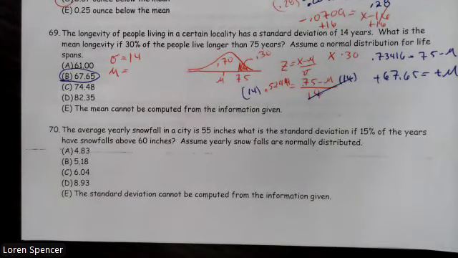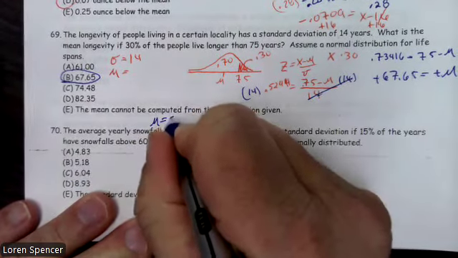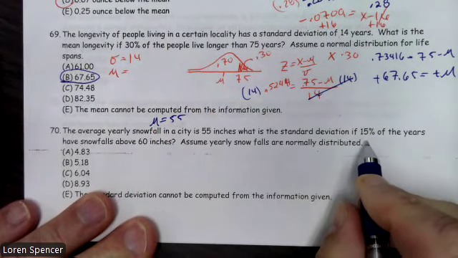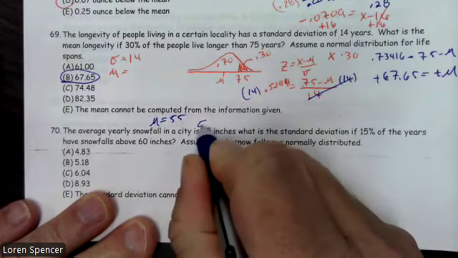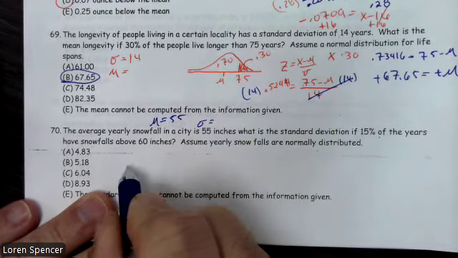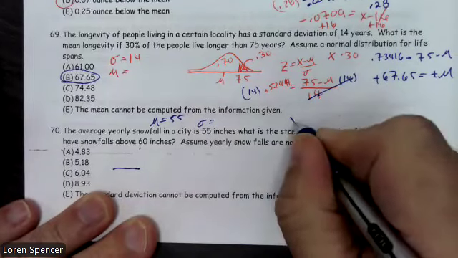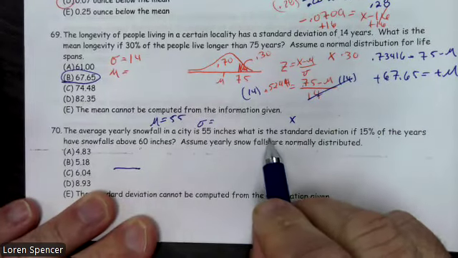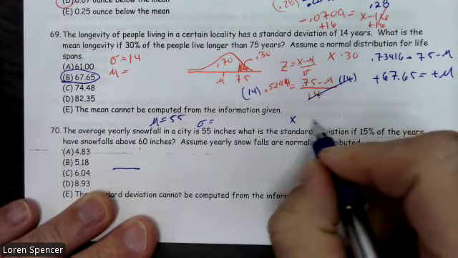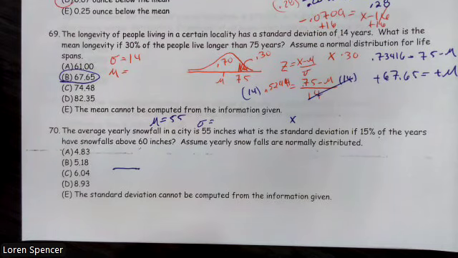All right, number 70. The average yearly snowfall in a city is 55 inches. Okay, so they're telling us our mean is 55. What is the standard deviation? We don't know it. If 15% of the year's snowfall is above 60. All right, so here we go. We have an X, and we're above, 15% is above 60.